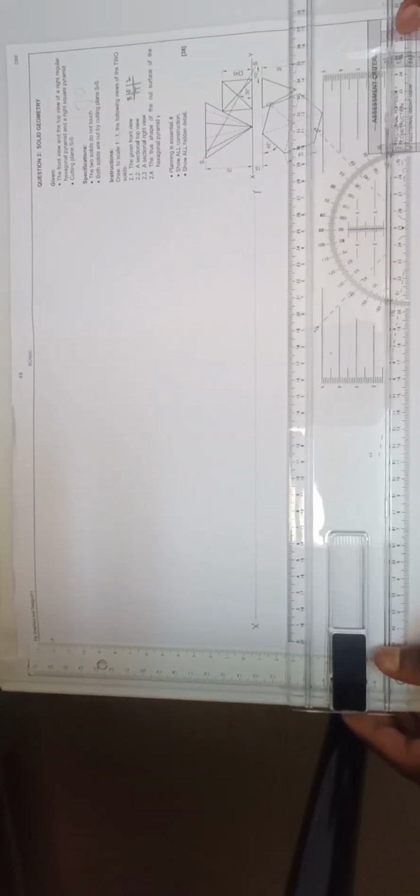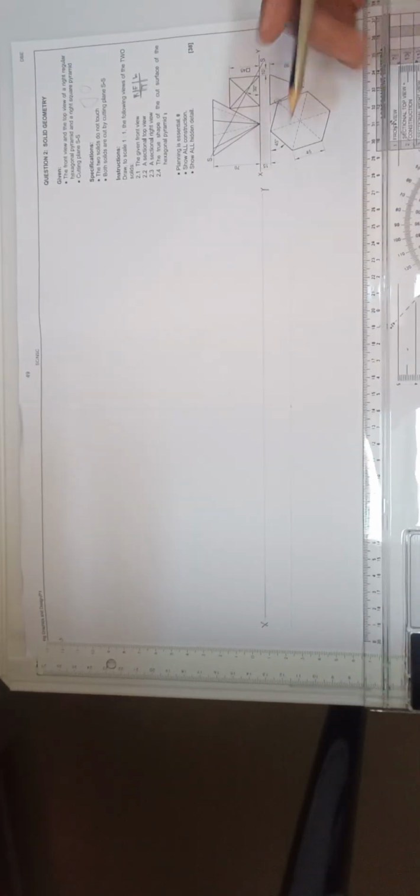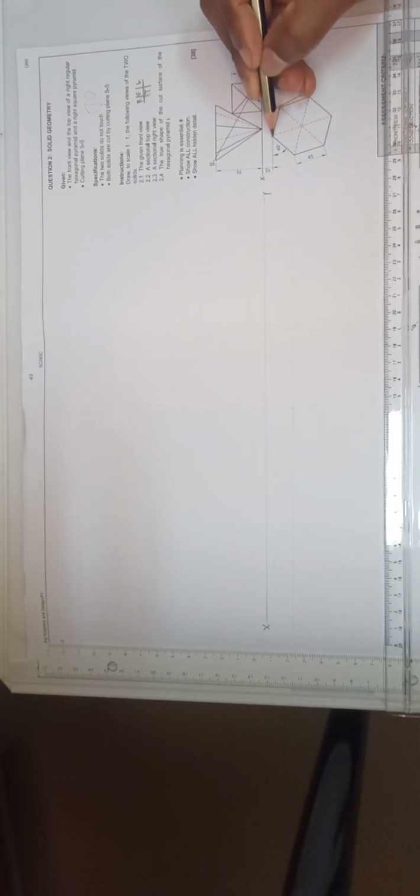Then on that 15 you can create another line that is parallel to our XY. With this construction line we just did, we are somewhere here. They tell us that our right regular hexagonal pyramid is at an angle of 45 in our top view.